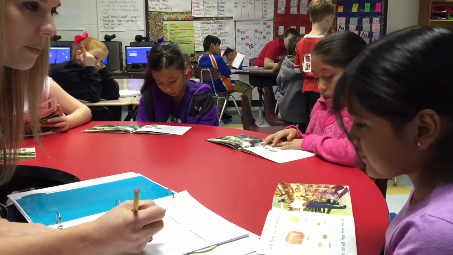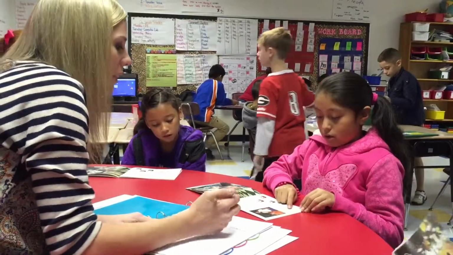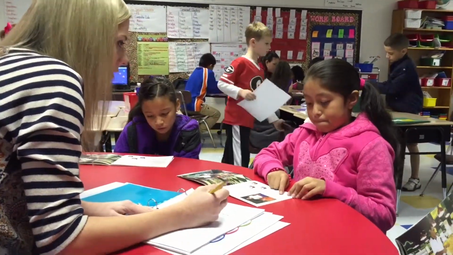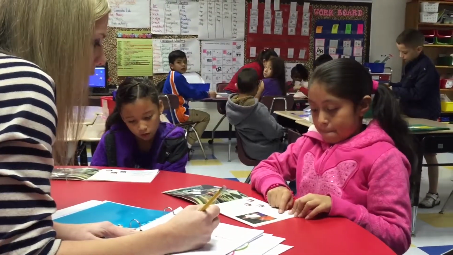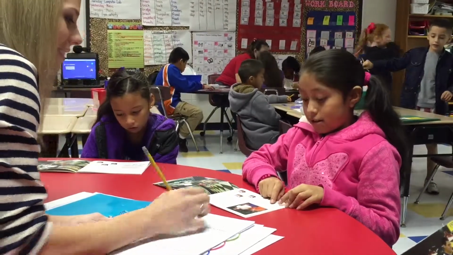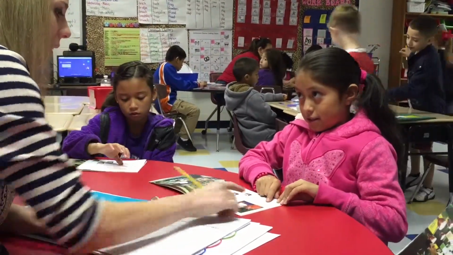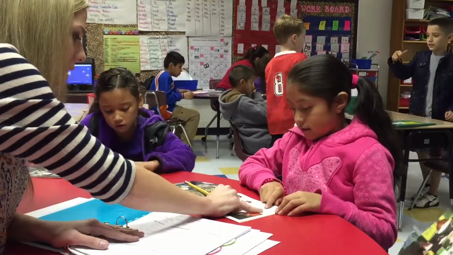So what do you think that word could be? What's something you could do to help you out with that word? Could you check the picture? What do you notice in the picture that they're eating? Right here. So what is that word? You can see it on the yogurt because that word is the same.